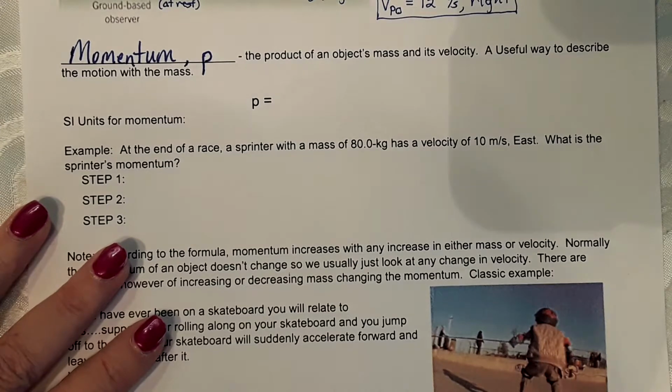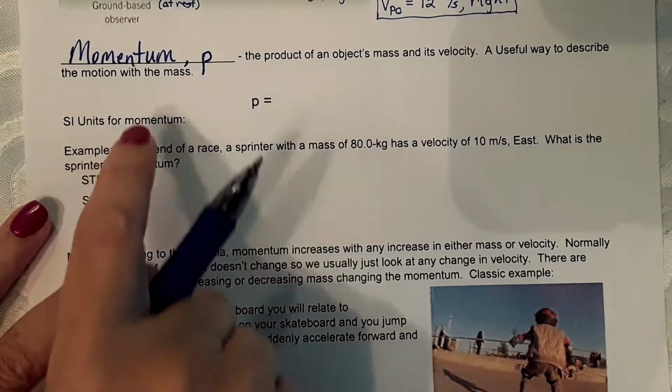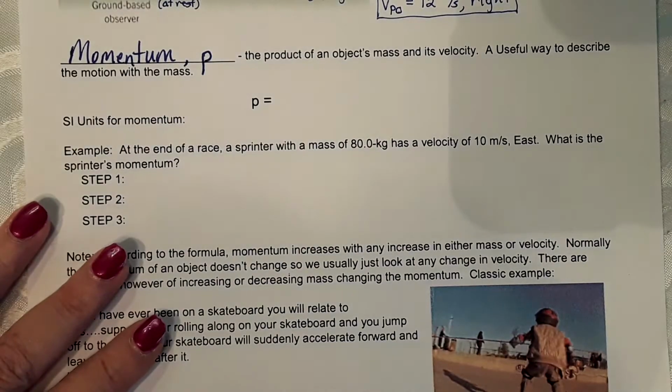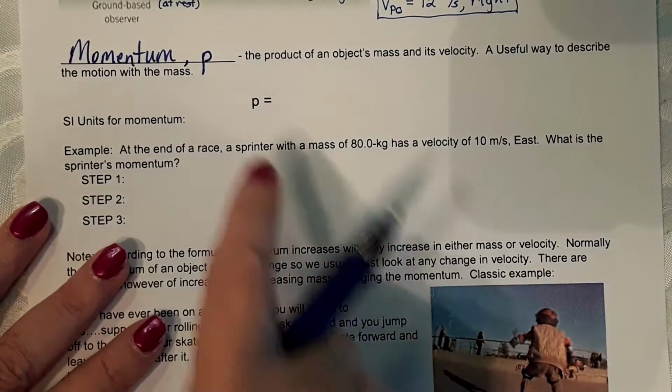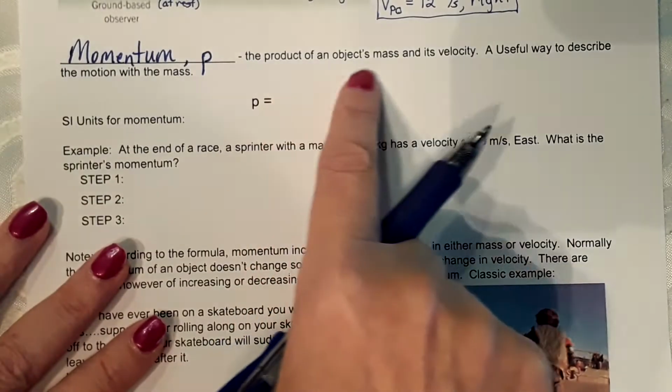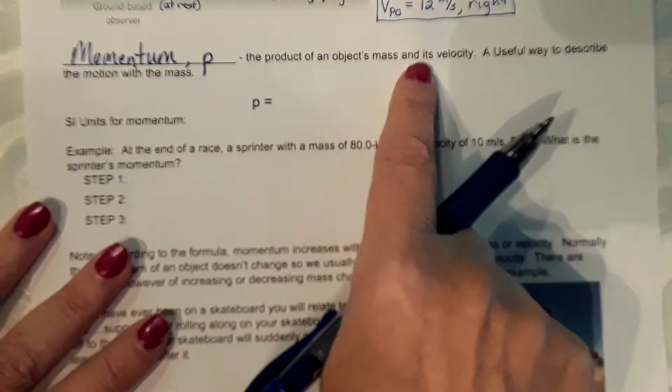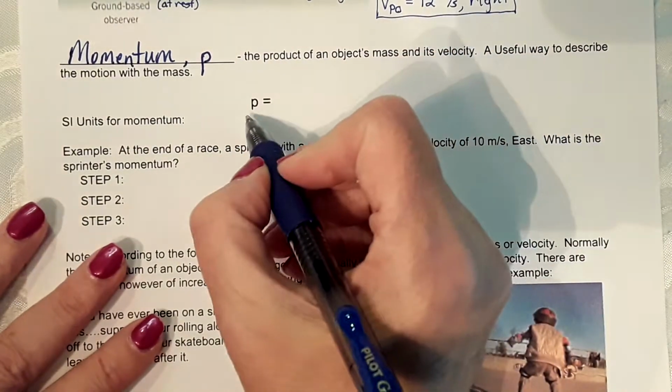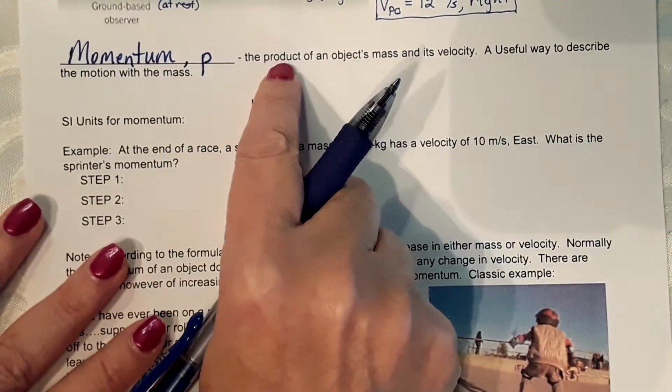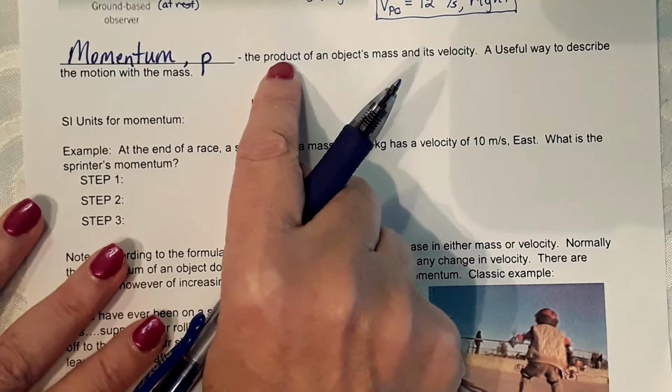Momentum is a way of looking at the inertia of an object, its tendency to resist changing motion. So your inertia resists change in motion, and the more inertia you have, the more momentum you have when you're moving. Momentum is simply the product of an object's mass and its velocity. So right here, let's write that. Now remember, product in math means to multiply.